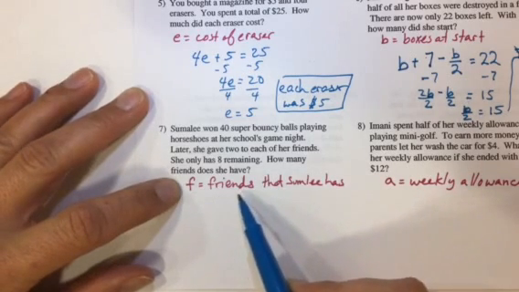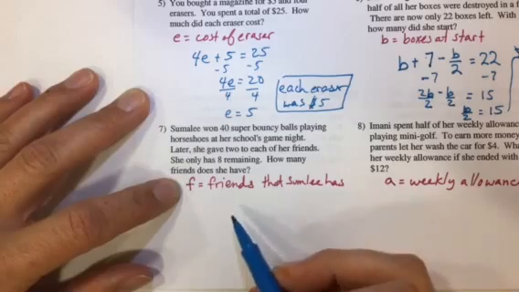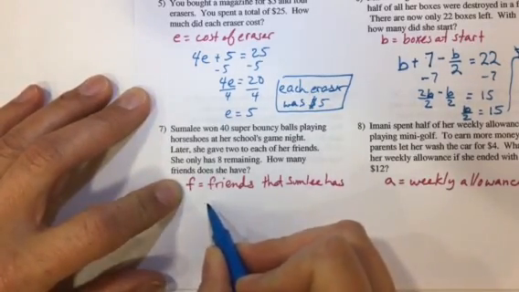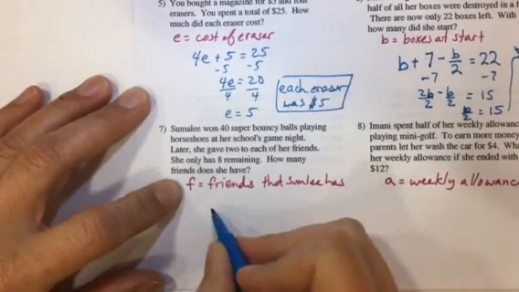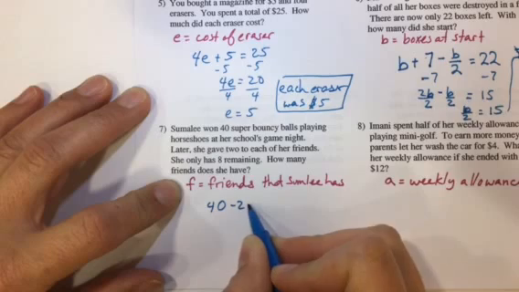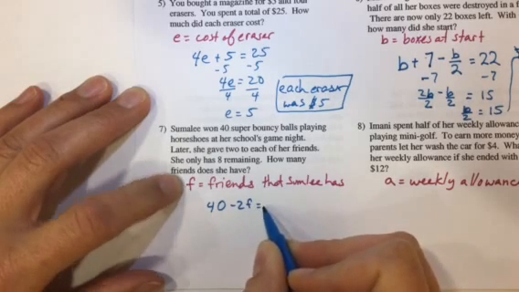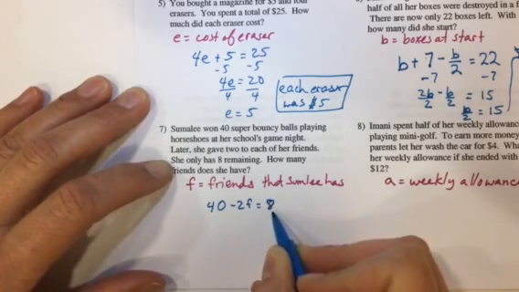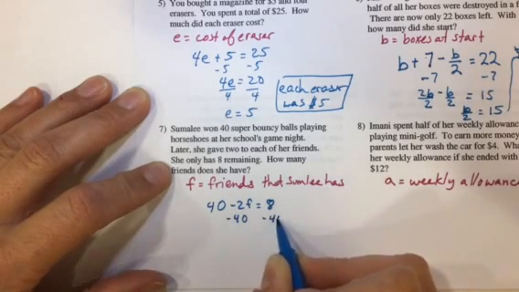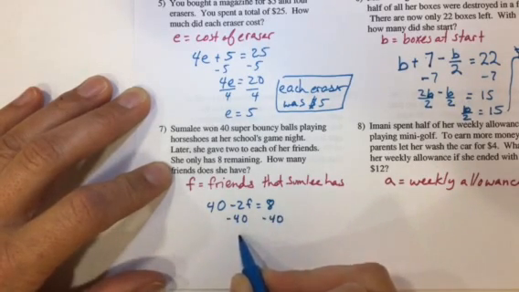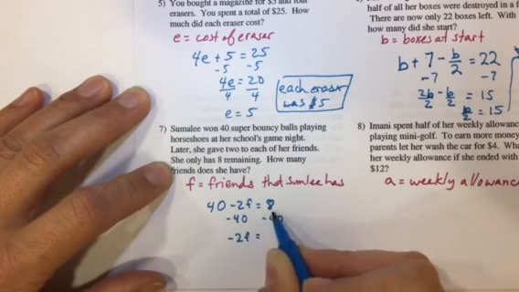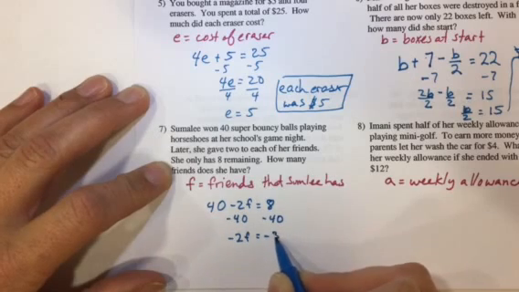So F equals friends that Sumli has. And let's see, she won 40, and then she gave 2 to each friend, 2F, and then in the end, she had only 8. So this should tell our story. So minus 40, so we get negative 2F equals, and this is going to be negative 32.